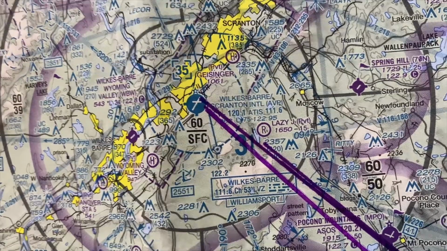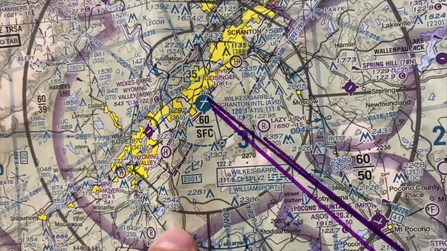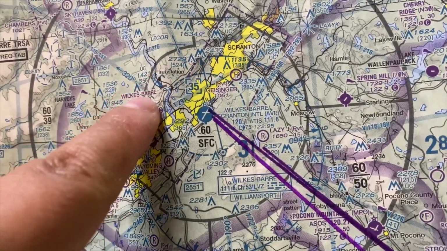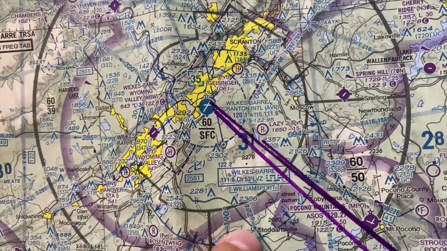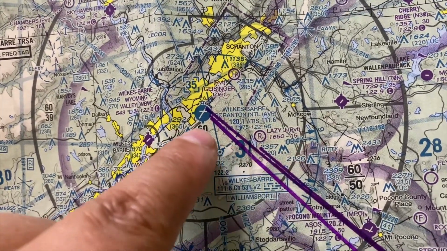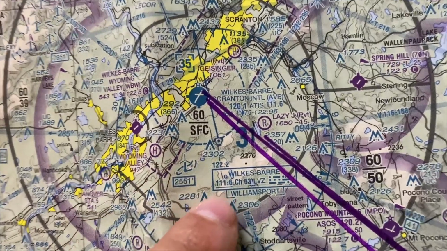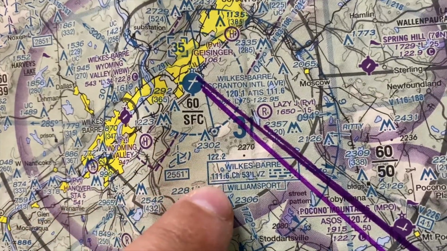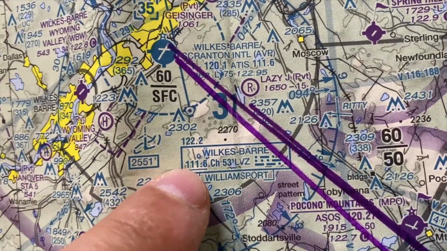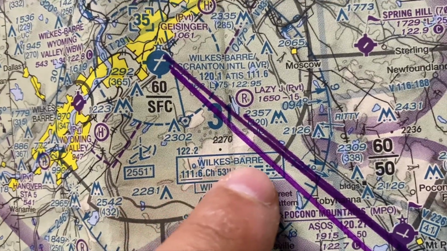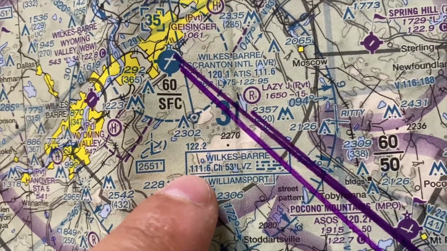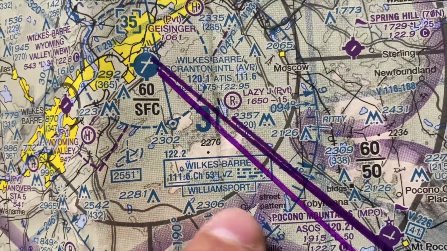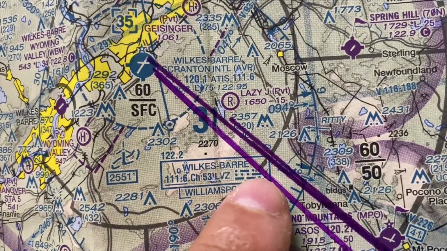We spoke briefly about the VORs, the very high frequency omnidirectional radios, and remember, these are the ones that look like a clock. So here's a VOR right next to the Wilkes-Barre airport, and the VOR here is located right there in the center, and this box has the VOR information. So this is the Wilkes-Barre VOR, and then you would tune on your navigation radio 111.6 to hear this Morse code and identify the VOR.